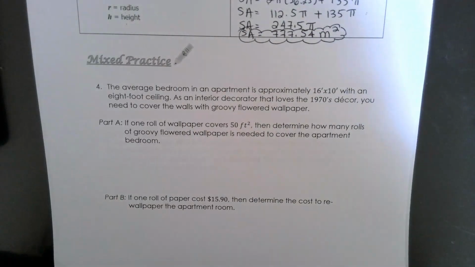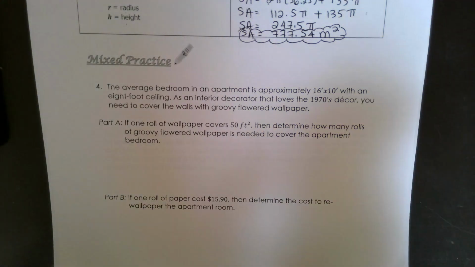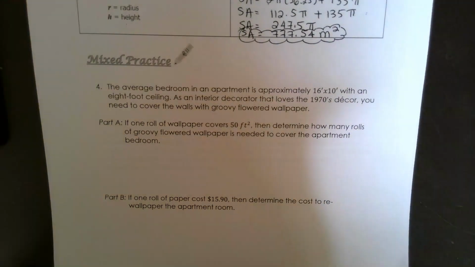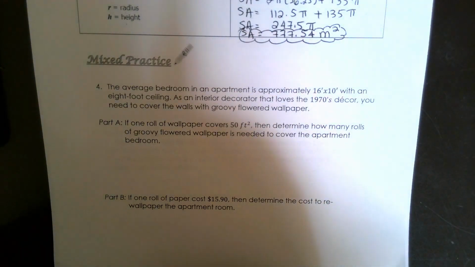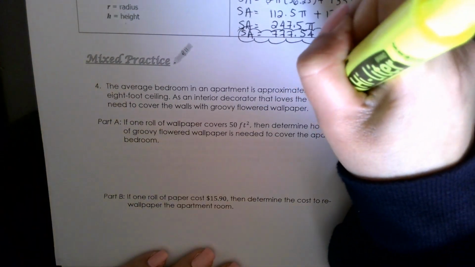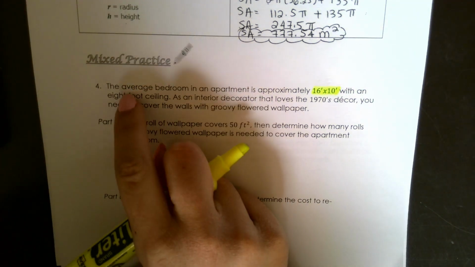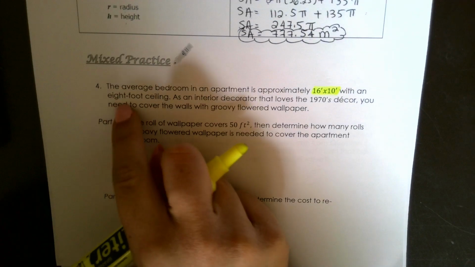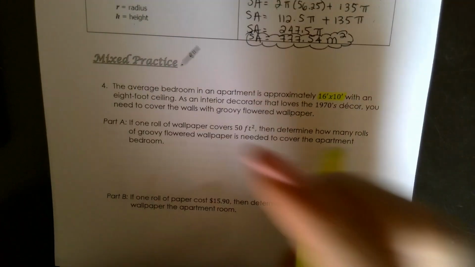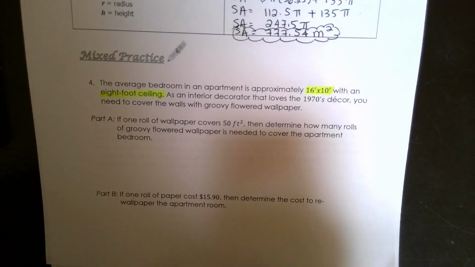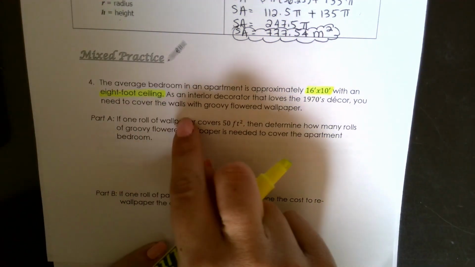Now I'm going to highlight any important information. And usually you're looking for numerical values. So we have a bedroom apartment. It's 6 feet by 10 feet. And watch out, that is a value too: an 8-foot ceiling. That's important. And what are we trying to do? We need to cover the walls.